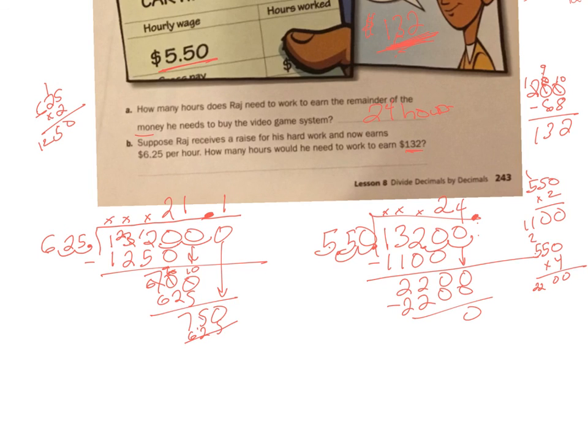Give me a little bit more space. That becomes a 4, that's a 10, so there's 5, 2, 1. Then we still have some remainder, so I'm going to put another 0. I can just keep going and going. Ooh, 1250. We just had that on the first one. So 2 times 625 is 1250. Now when I subtract that, I get 0. I am done. So it's going to be 21.12 hours. So really he has to work probably about 22 hours.